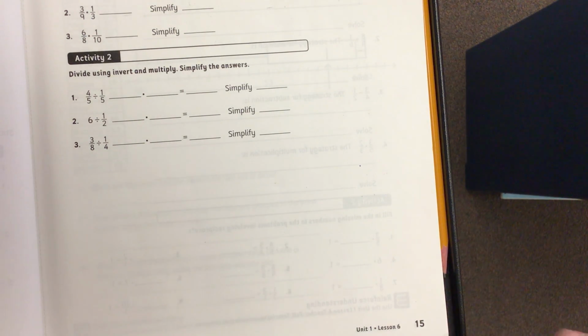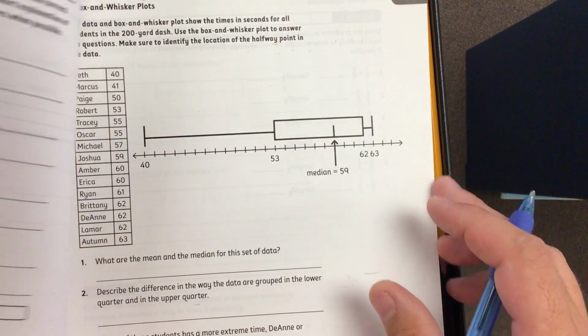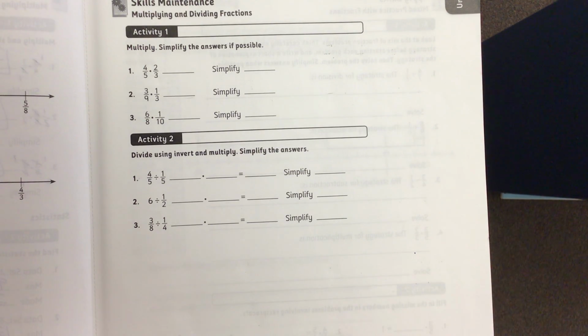Alright, so we're going to do a couple of these. 15, 16, and 17 kind of hit and miss, and then we're going to finish on Monday. So I just want to get a touch on a couple of these, and then I'm going to give you one problem to work on, and then that'll be it for today. Okay?